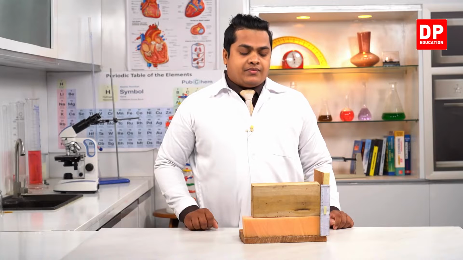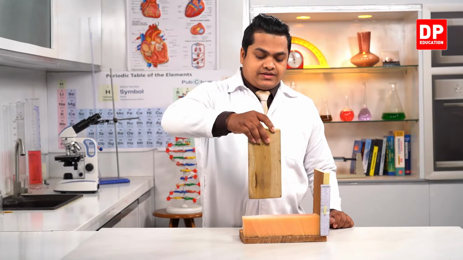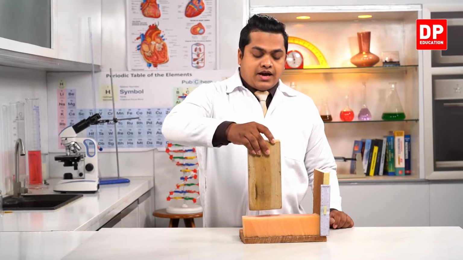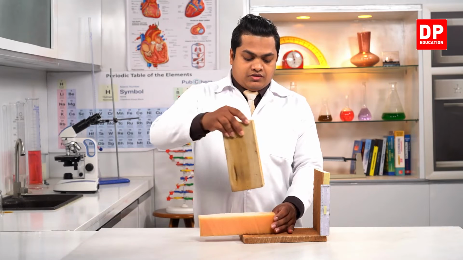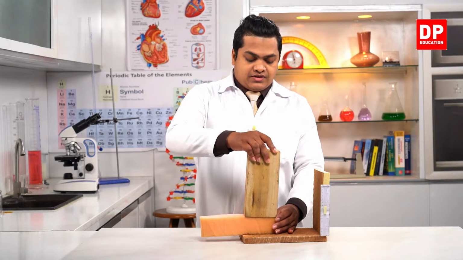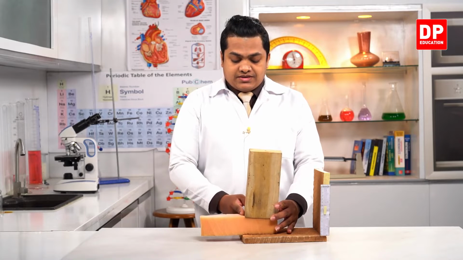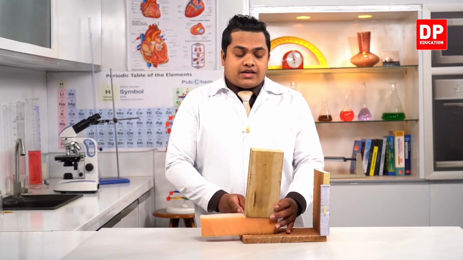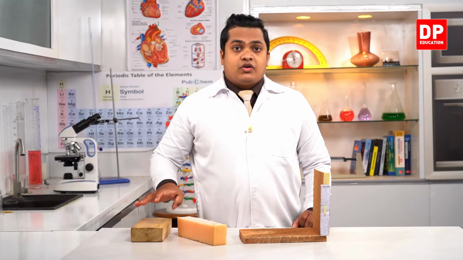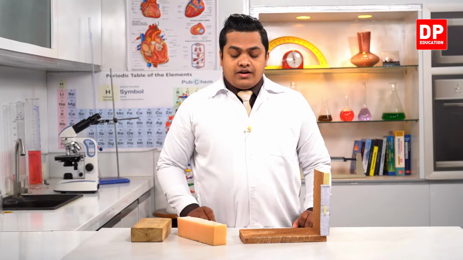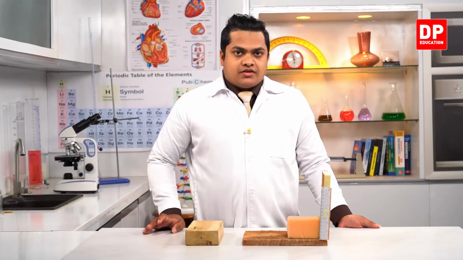Then the third step, I'm going to place the wooden block like this and separate a piece of sponge in order to match with the surface area when I place it like this. I'm going to take a piece like this and keep it over here to get the necessary readings. We go for the third step then and we'll see how much our reading is.